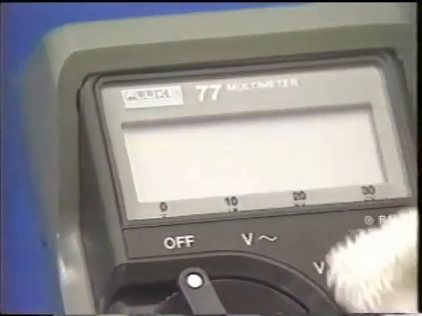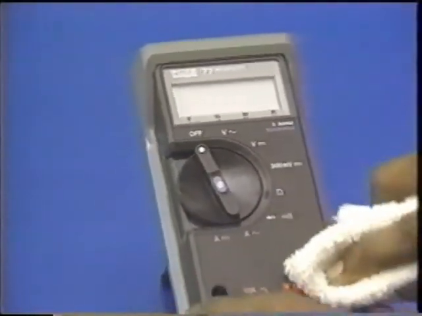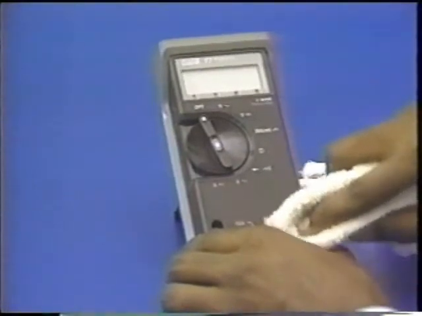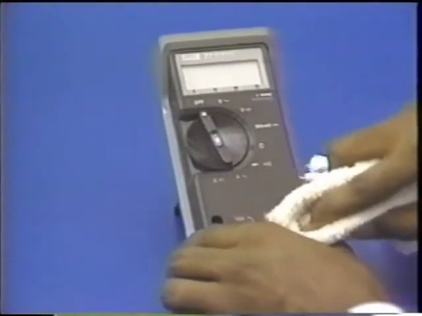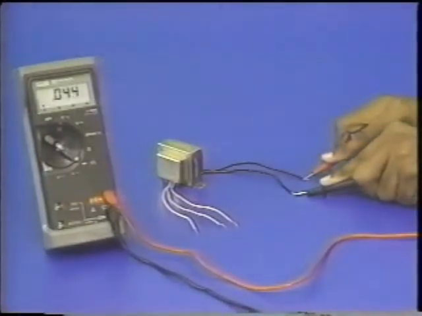The last maintenance item for both the analog and digital multimeters is cleaning. To clean either multimeter, use a damp cloth with mild soap. Be sure that liquids do not enter the case. This completes the introduction to analog and digital multimeters. In program number 2, you will learn how to measure resistance and check for continuity.